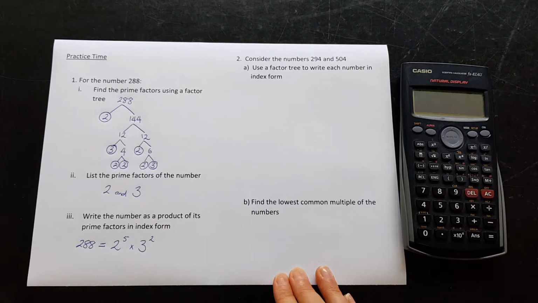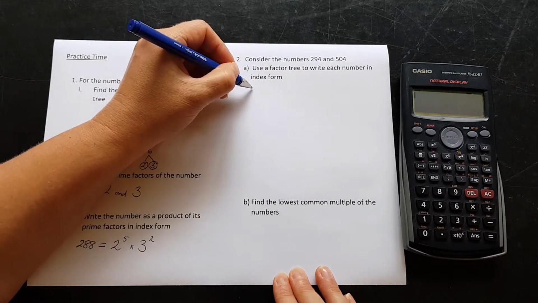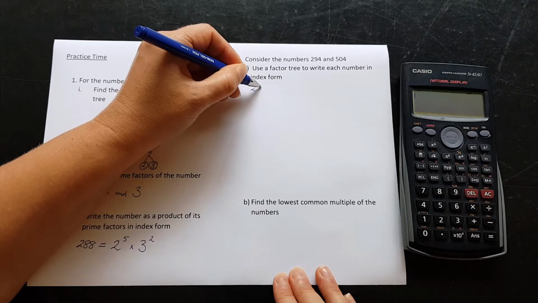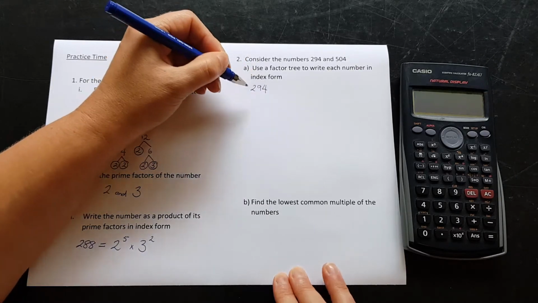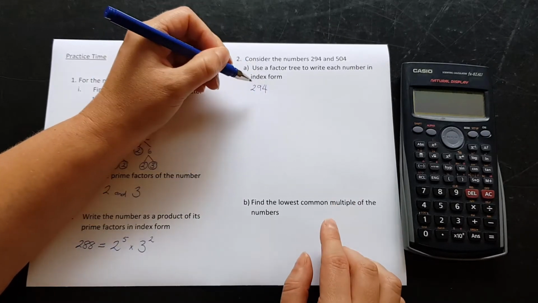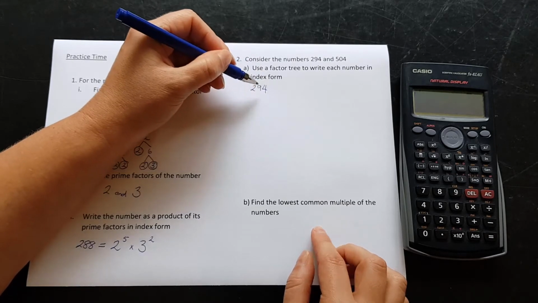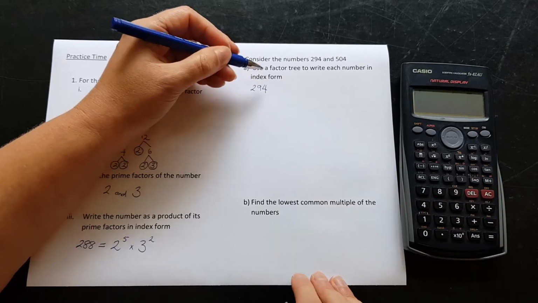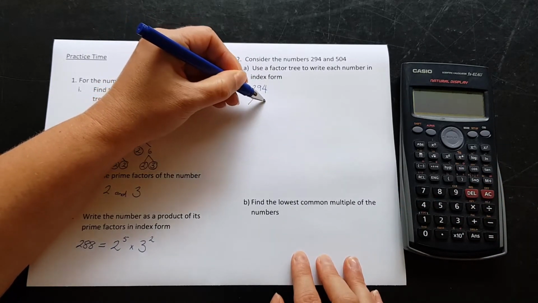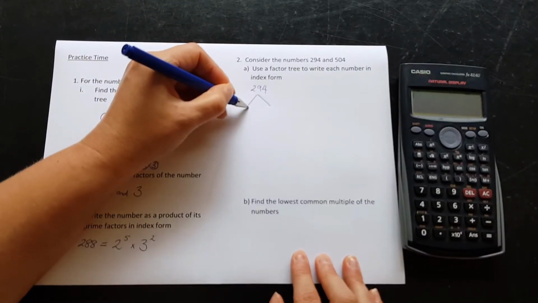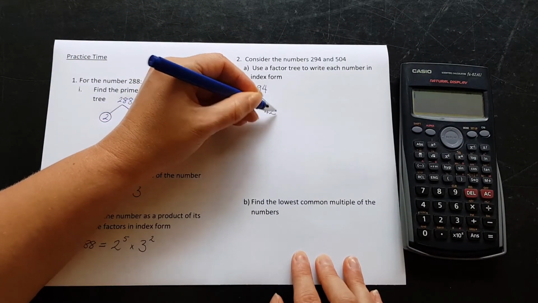Question 2, consider the numbers 294 and 504. Use a factor tree to write each number in index form. So 2 factor trees coming up. We want 294 as my first number. Now sometimes with these big numbers, I could divide that by 2 again. You might also want to try things around on your calculator. This time I'm going to do it a little bit differently. I'm going to change that to be 7 times 42.